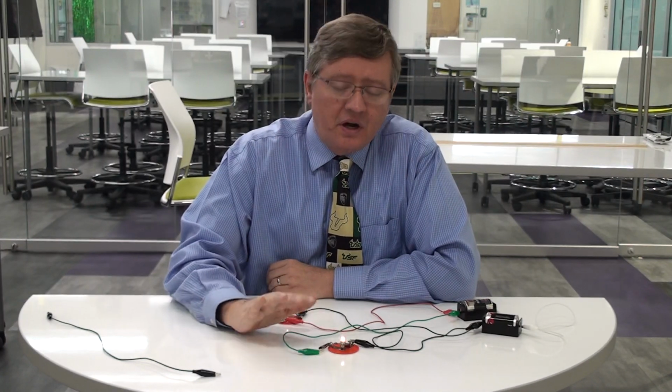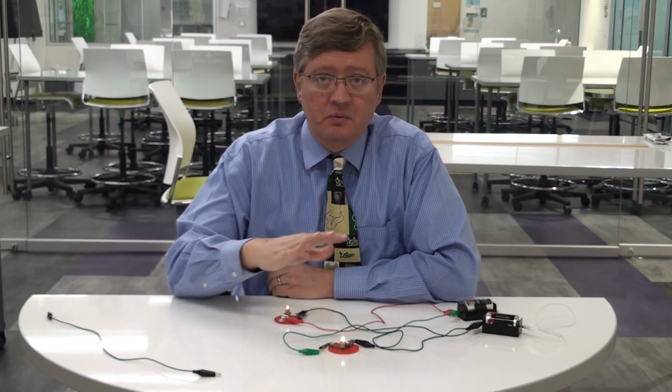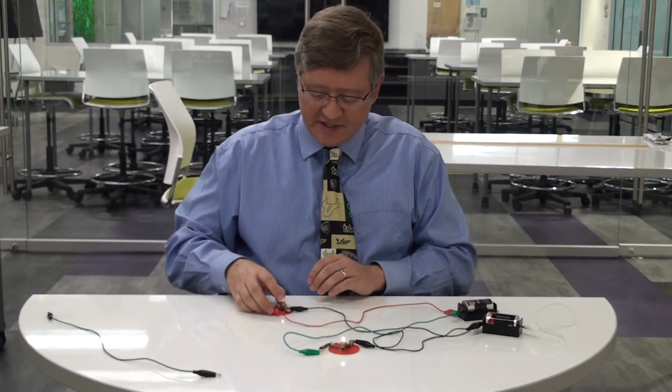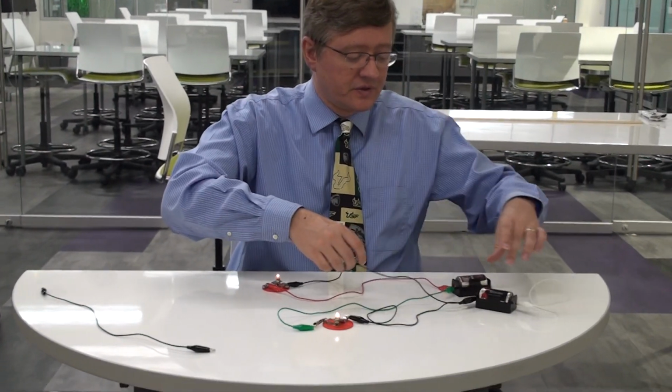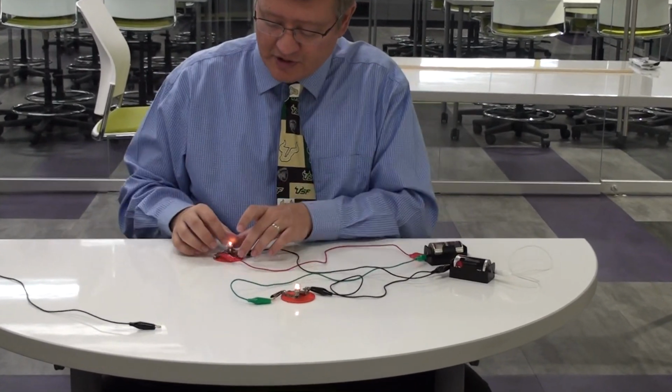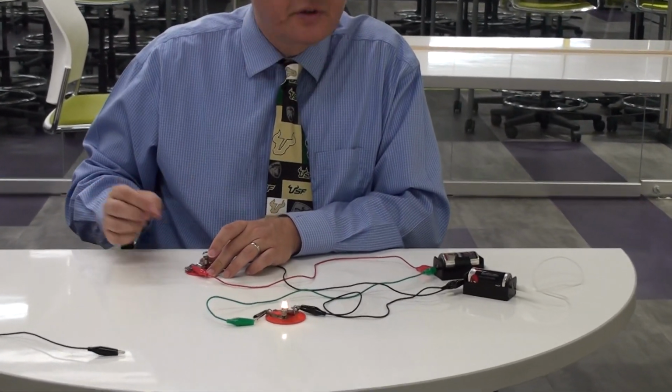Hey everybody, so when we're talking about series and parallel circuits, there's a couple things we really need to understand with the differences between the two. So in a parallel circuit, what you notice is that there are separate pathways. So we're connected to the batteries, they can go through this route or they can go through this route. When I unscrew one, the other stays lit.